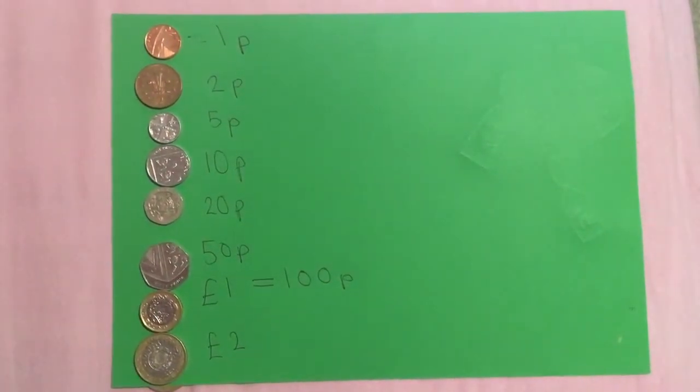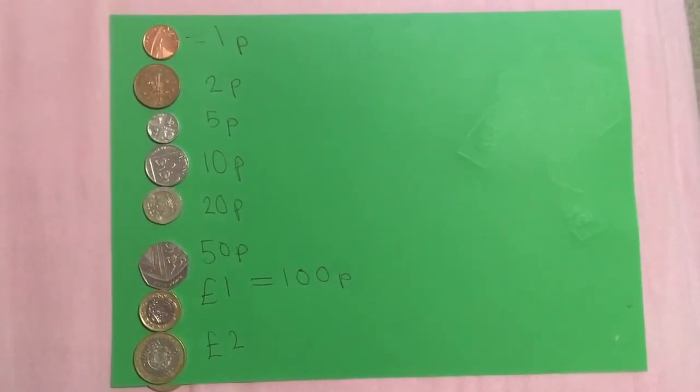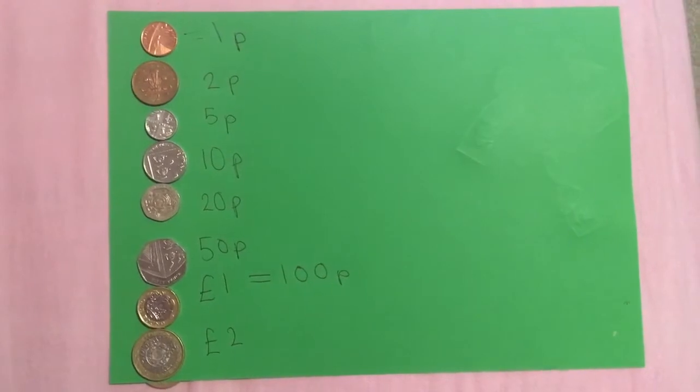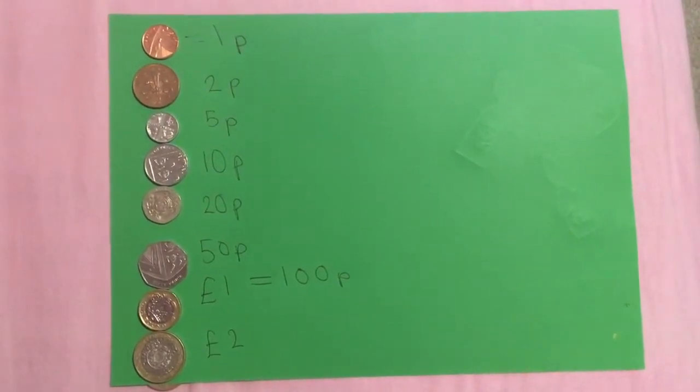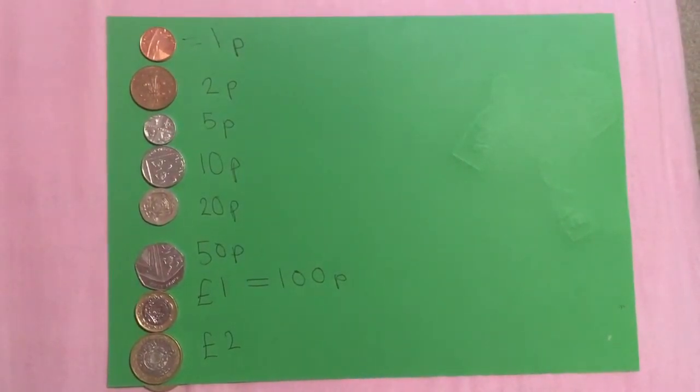I wonder, if you pause the video now, can you come up with 2 or 3 even different ways to make a pound? It doesn't have to be with the same coins, you could use lots of different coins. So pause the video quickly and see if you can come up with 3 different ways to make a pound.